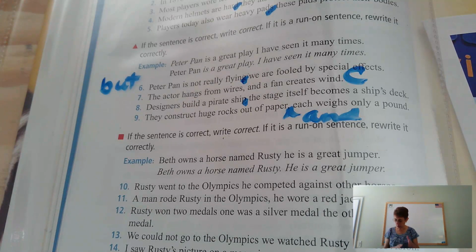So there we actually would have 3 separate sentences, but better than that is to have 2 sentences, one of them being a compound sentence. Number 13, we could not go to the Olympics. We watched Rusty on television. We could not go to the Olympics, comma, but we watched Rusty on television. We couldn't go, but we were still able to do this.